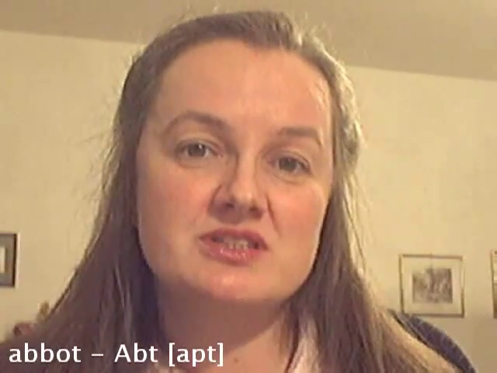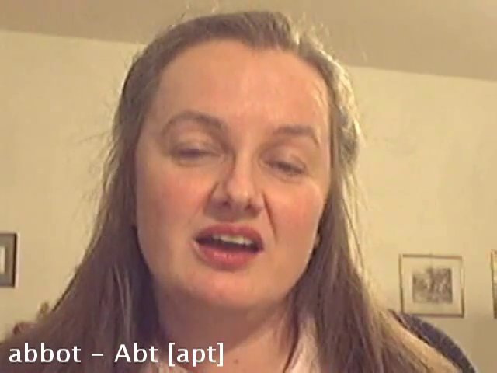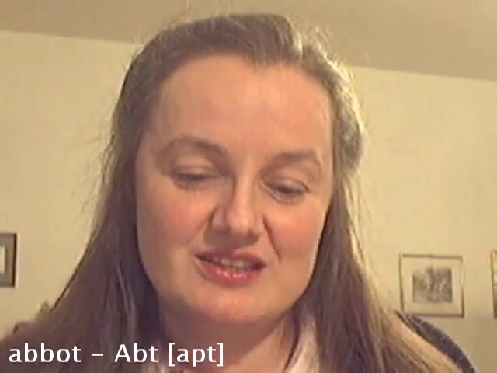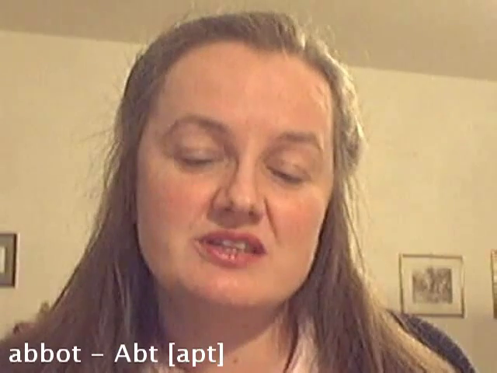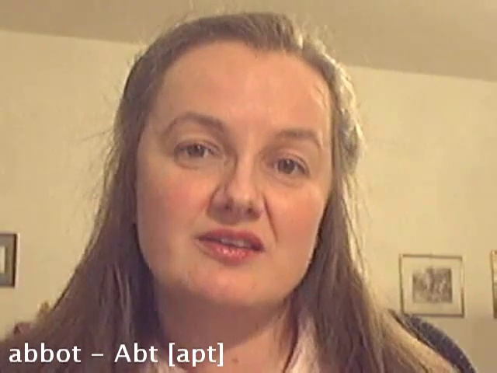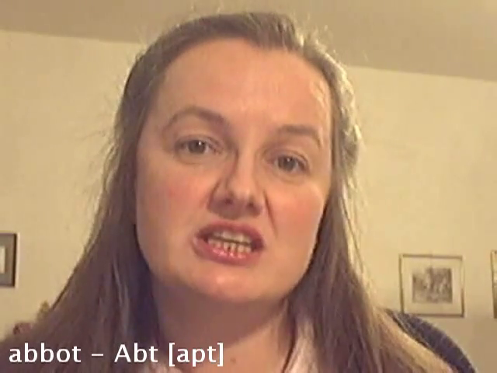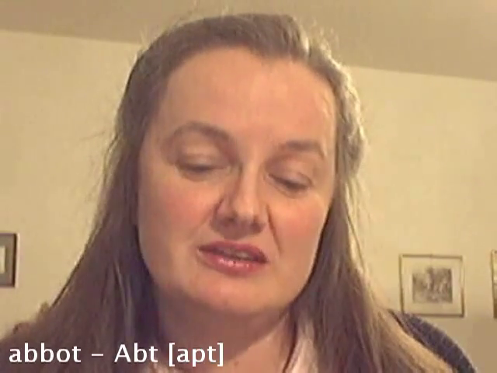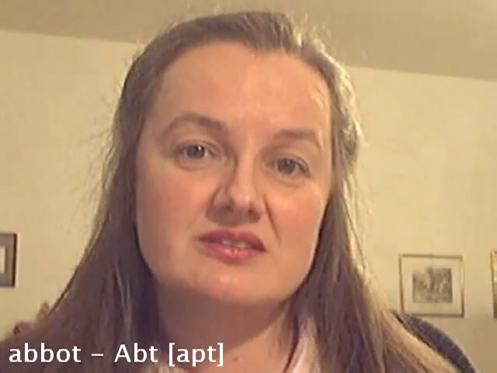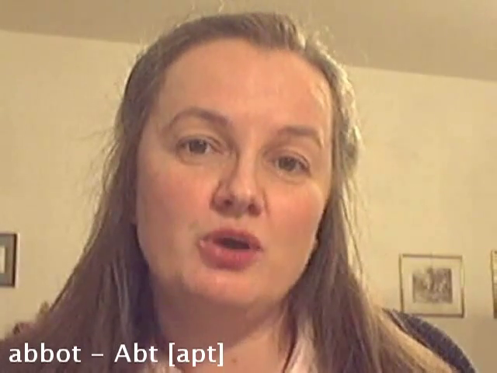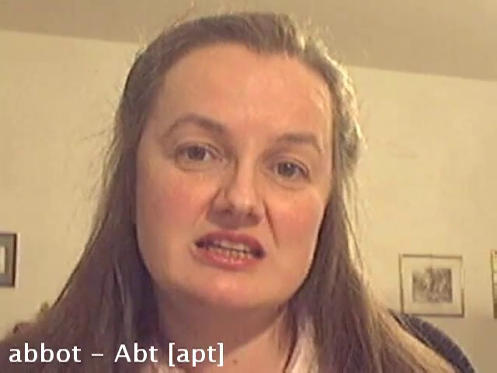The next word has the T after the B, and it's the German word for abbot, and the German word is Abt. Abt. So we have a short A sound in this word, and the B is pronounced like a P because we have the T which follows the B. Abt. It's not such a strong P, but at least it's not a B.